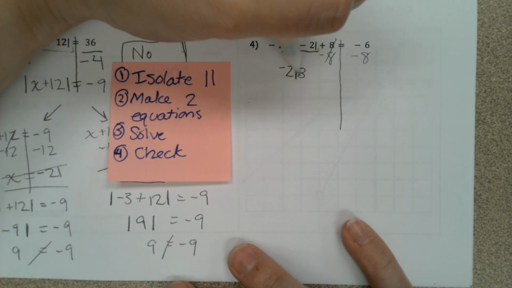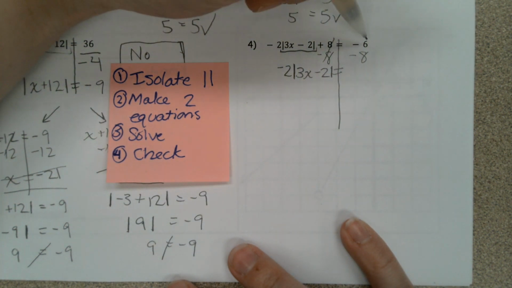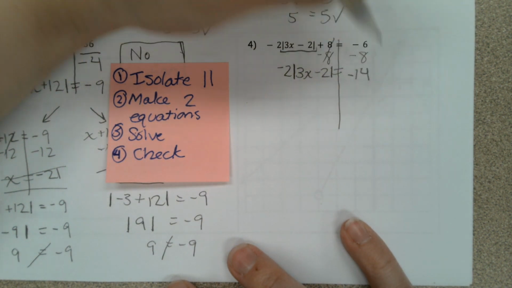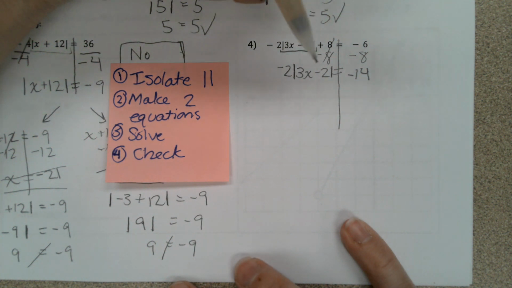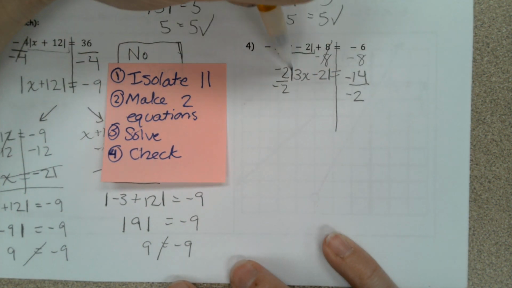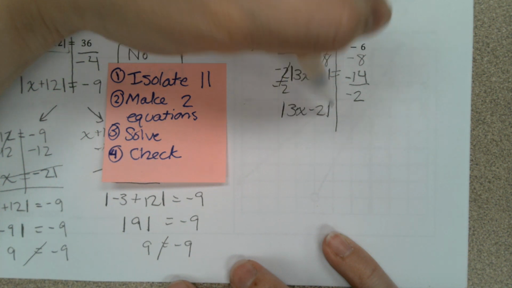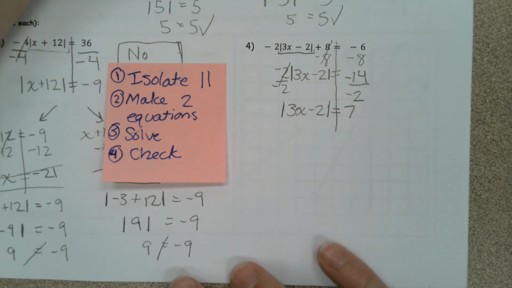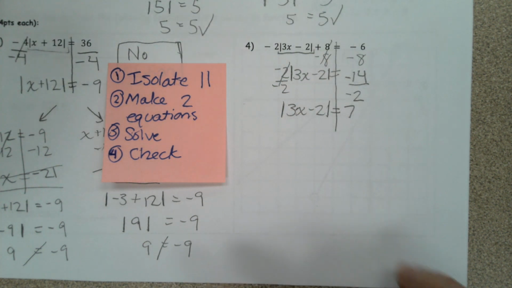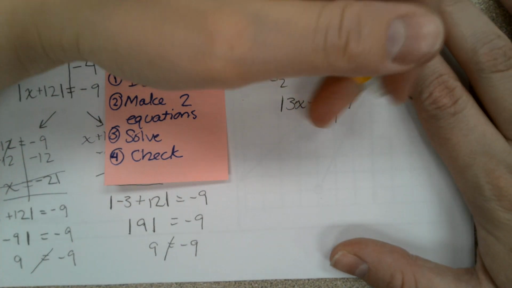Negative 2 times the absolute value of 3x minus 2 equals negative 6 minus 8 is negative 14. Divide by negative 2. Absolute value of 3x minus 2 equals 7. Now I've isolated my absolute value, so I can make my two equations.